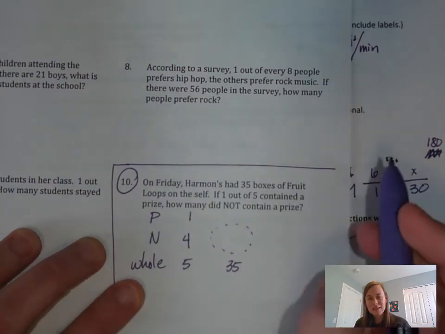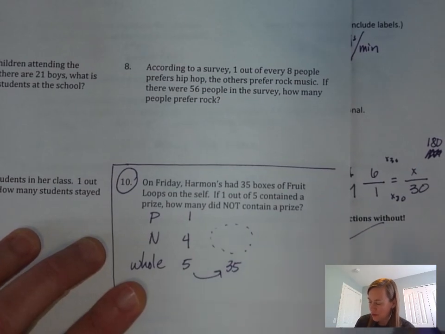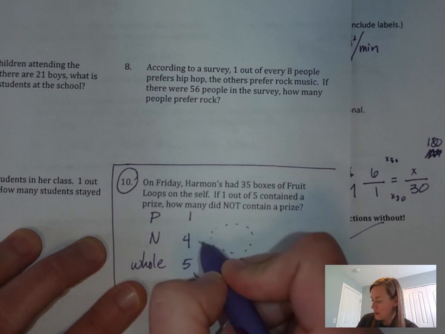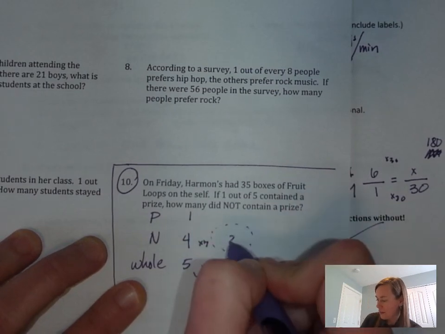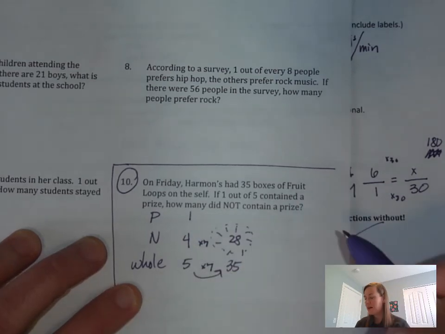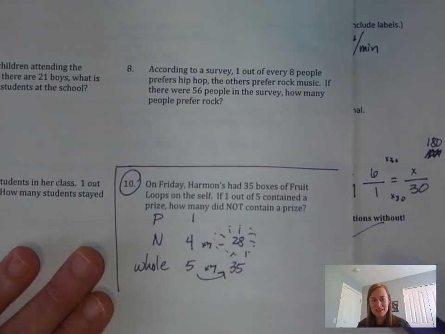So guys, let's talk about that scale factor. 5 times what equals 35? 5 times 7. Yep. So 4 times that same scale factor of 7 is going to give us 28, and that is your answer. 28 boxes did not contain a prize.